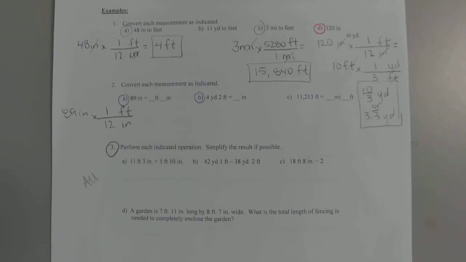So, since it's on the bottom, what operation am I technically doing? Dividing. So you put 89 divided by 12 in your calculator, and what happens? You get a decimal. You're like, okay, they don't want a decimal. They want it in feet and inches. So hit math frac on your calculator.